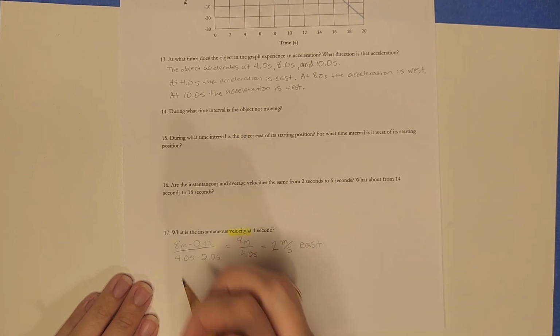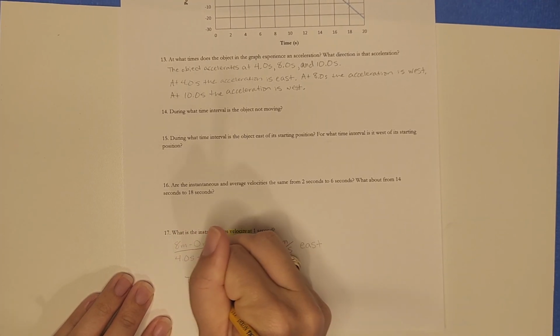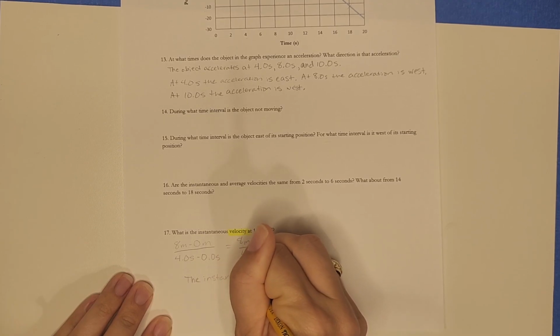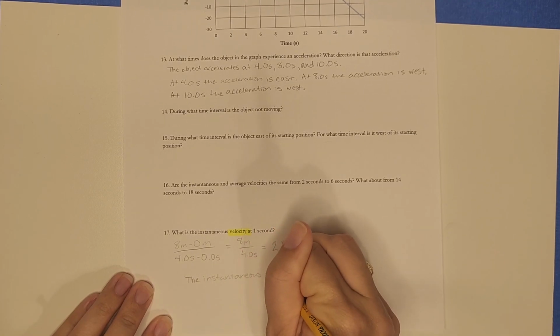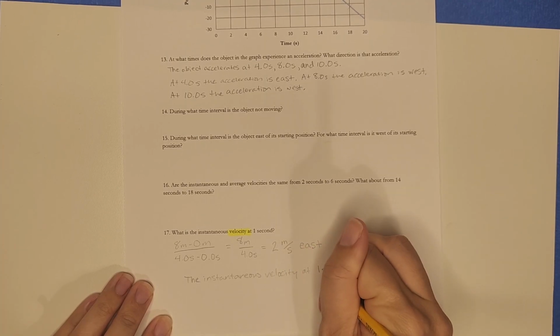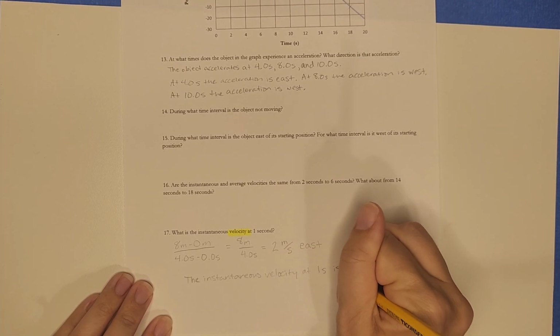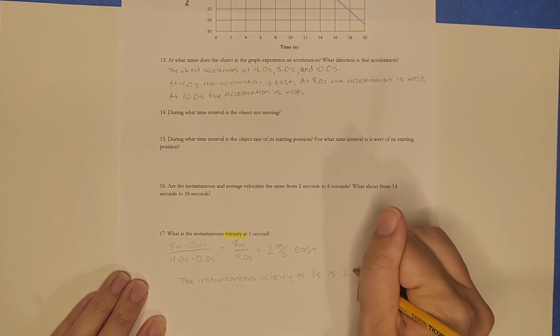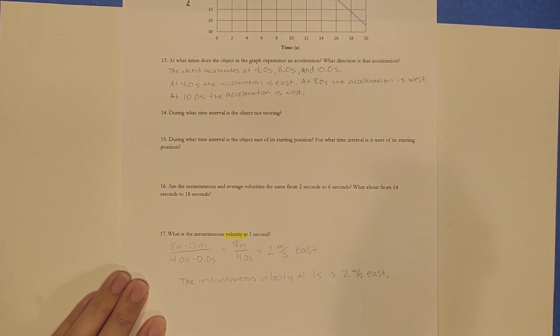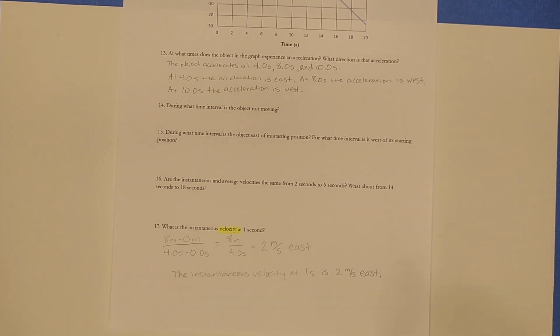And so the instantaneous velocity at 1 second is 2 meters per second east. All right, so move on to question 18.